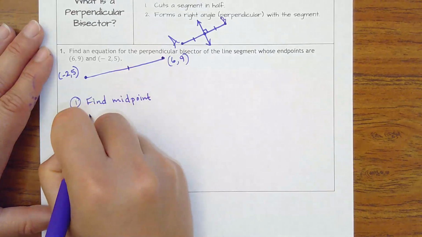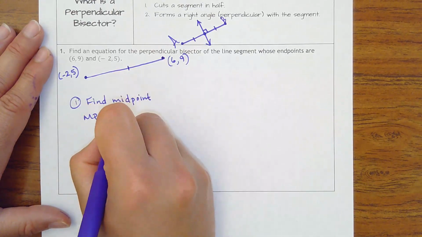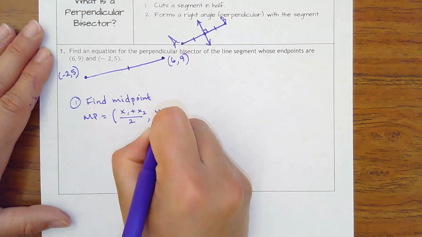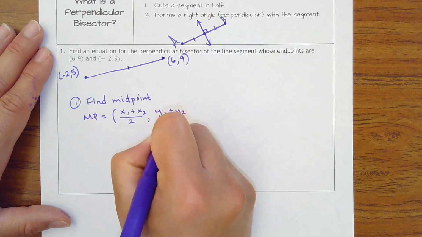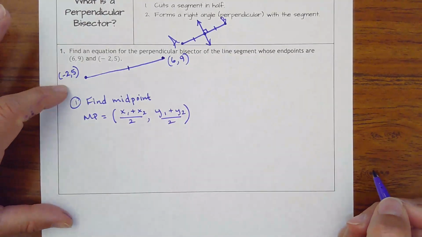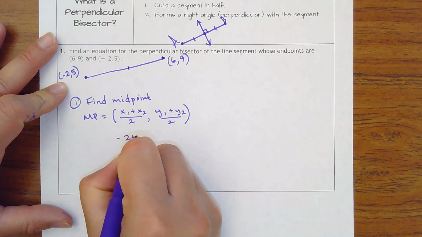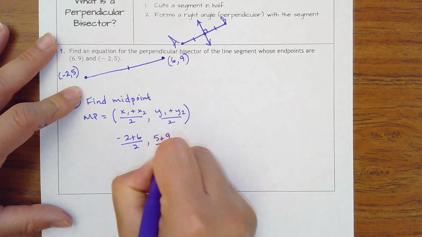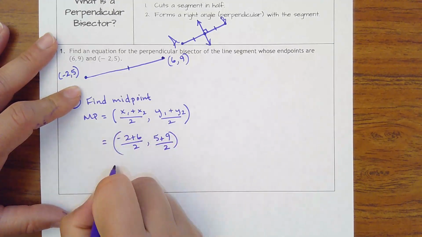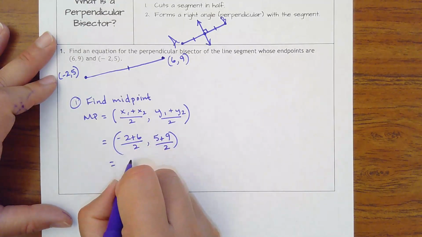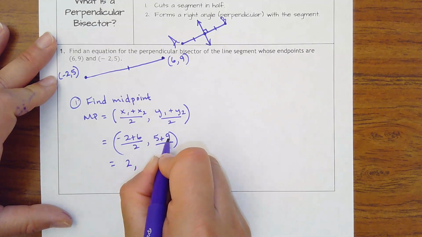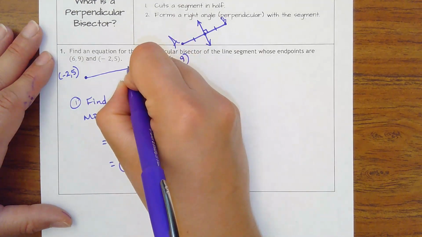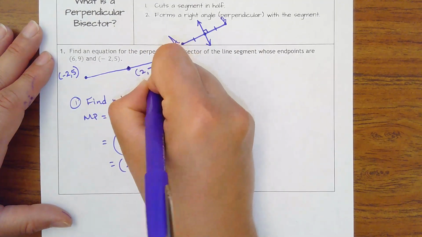Remember, to find the midpoint, it's an ordered pair. You're adding the x values together, dividing by 2, and adding the y's together, dividing by 2. So we're going to have (-2 + 6)/2 and (5 + 9)/2, which would be 6 minus 2 is 4, divided by 2 is 2, and 5 plus 9 would be 14, divided by 2 is 7. Okay, so we've now found the middle to be at (2, 7).